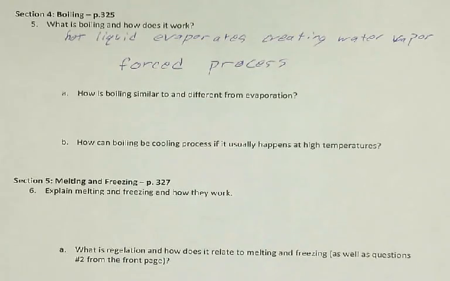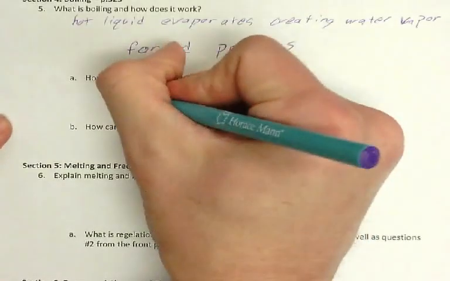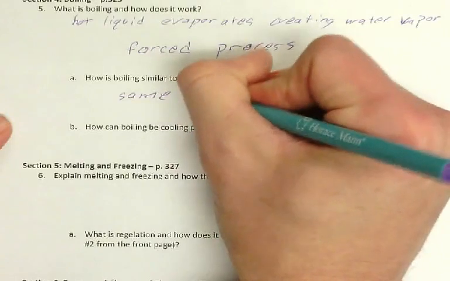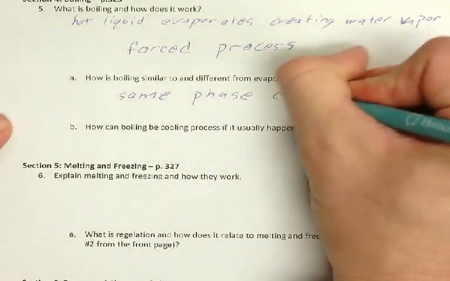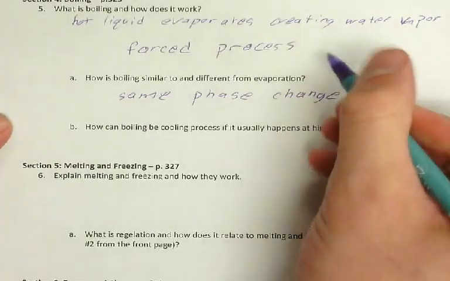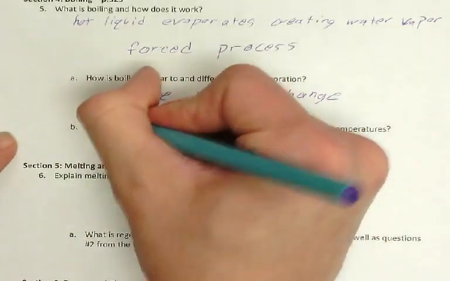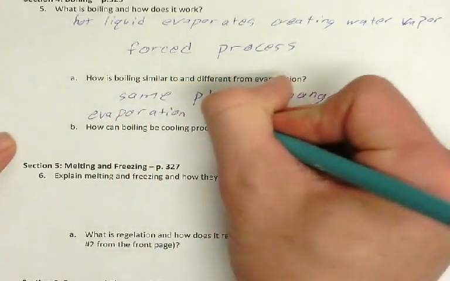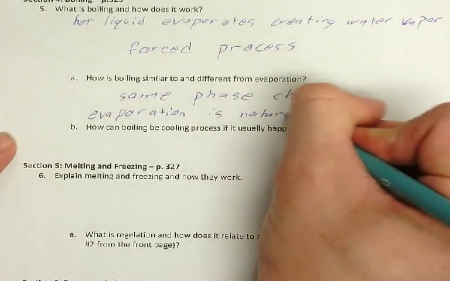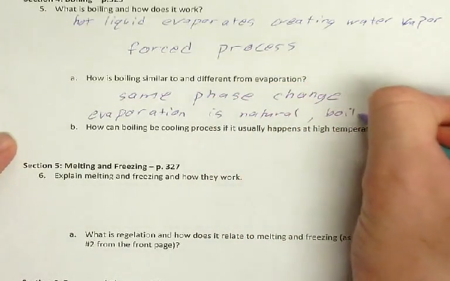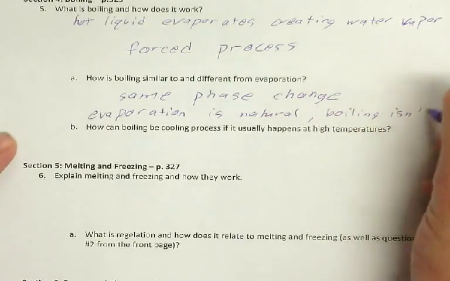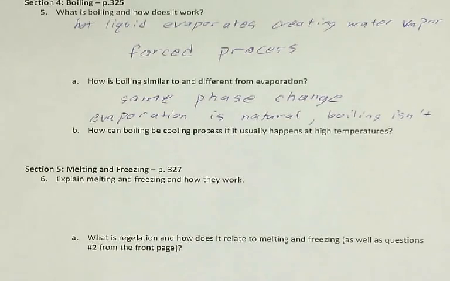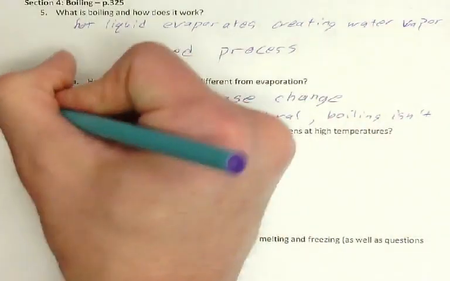So how is boiling similar or different from evaporation? It's still a phase change. It's even the same phase change. The difference is this forced idea. Evaporation is natural, boiling isn't. They're also both cooling processes.